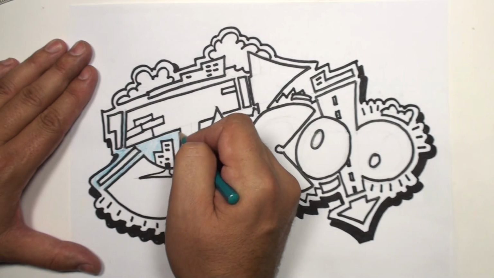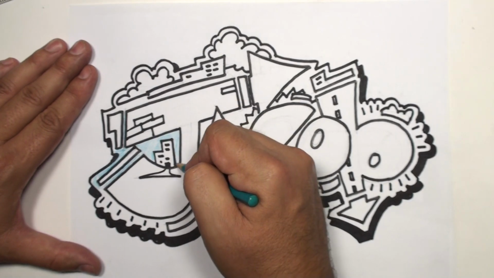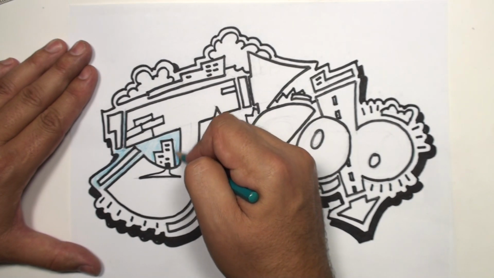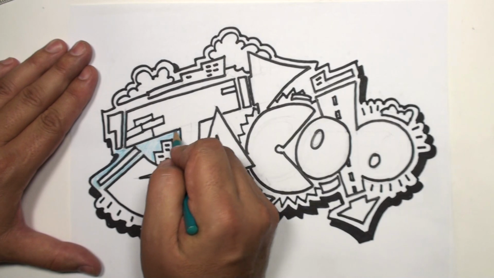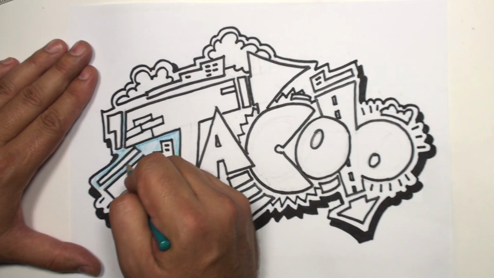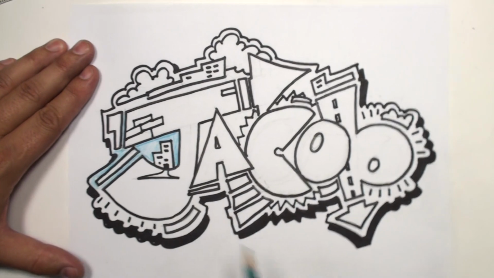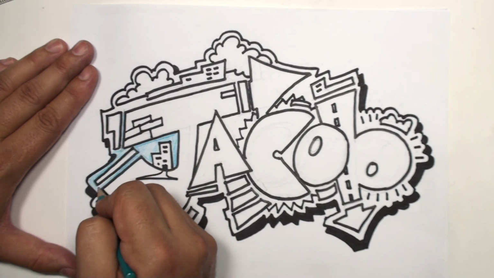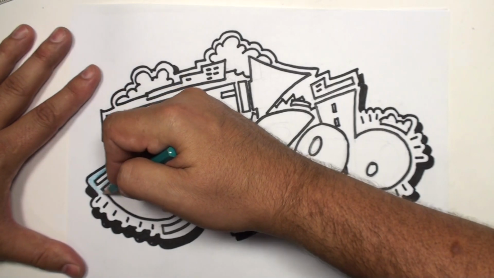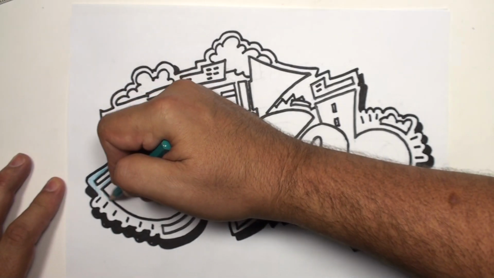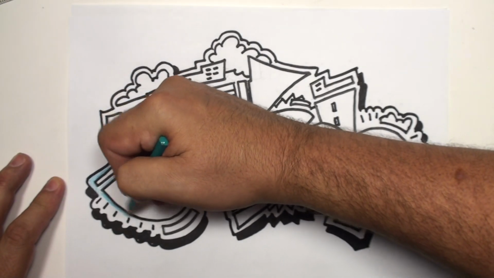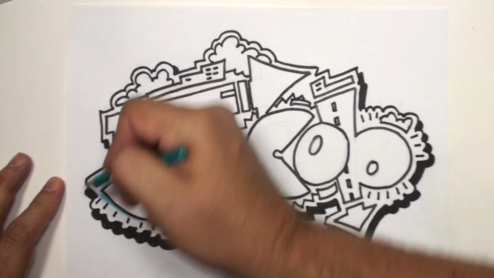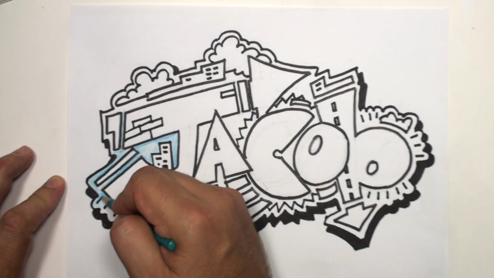I'm going to color fairly light, but then when I get down into spaces like this, let that darken up a bit, and right next to the letter, that'll help those edges to pop. Follow the edge of the letter, and then just color that in.